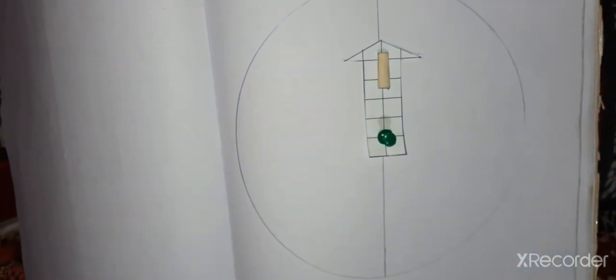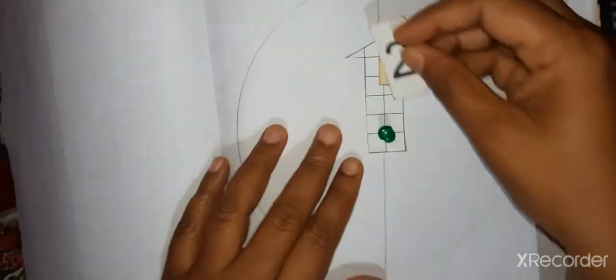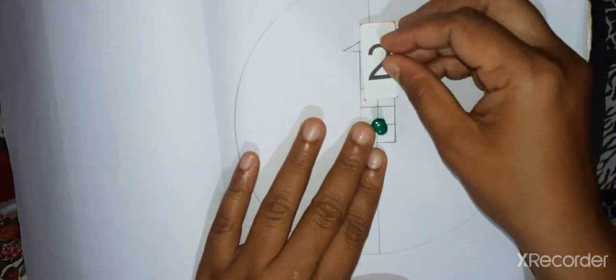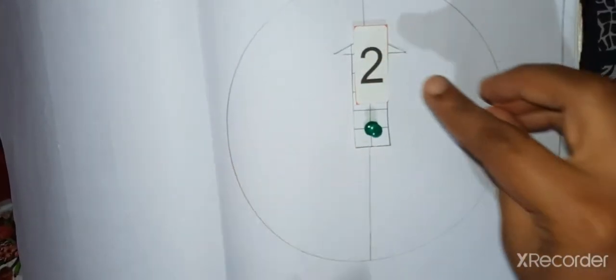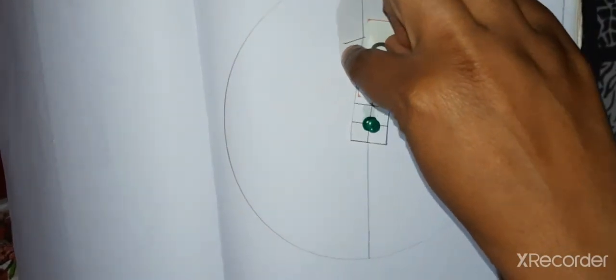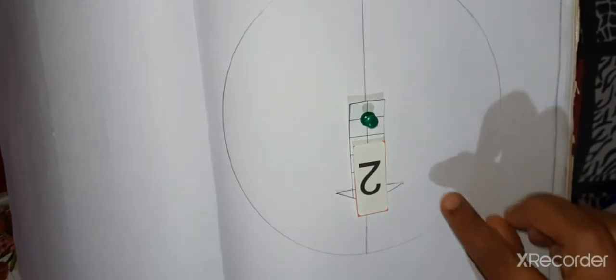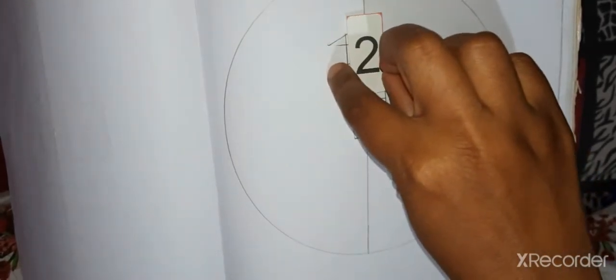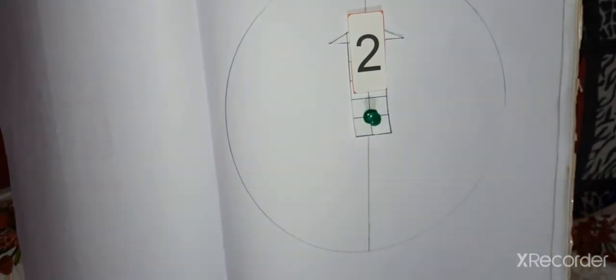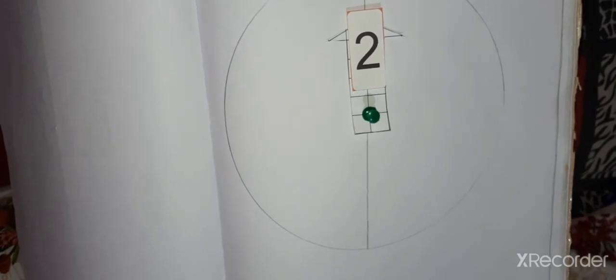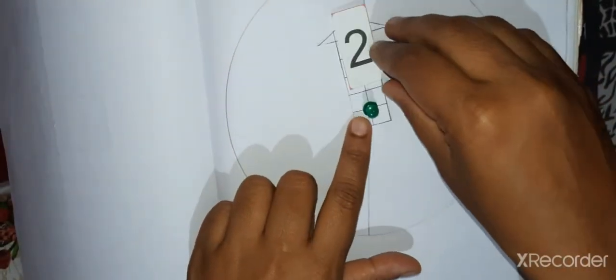So this has order of rotation of 2. Next we'll try with 2. So do you think 2 will look the same after half a turn? See, it is not looking the same. So it is looking the same only in its original position. That means it has no rotational symmetry.